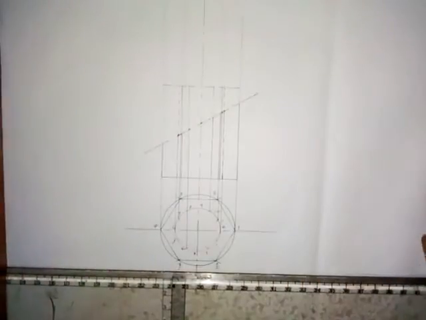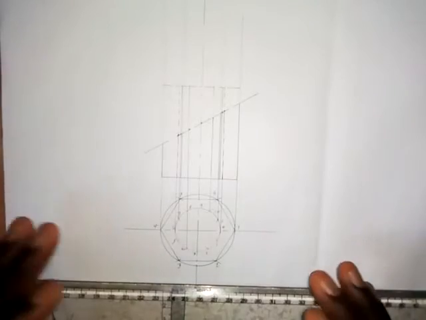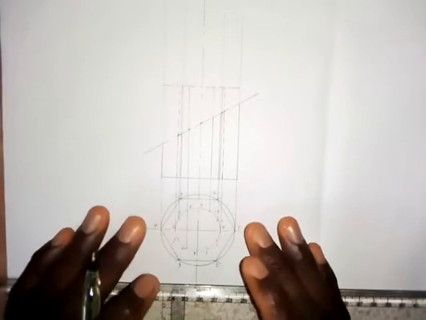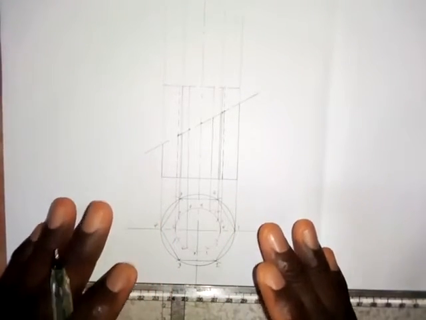All right, so the next thing that we are going to do is that we are not done with the plan. We are not done with the plan, so I will still come back to that.